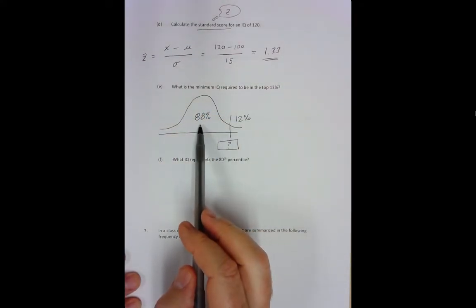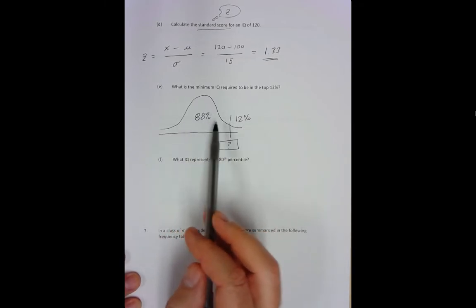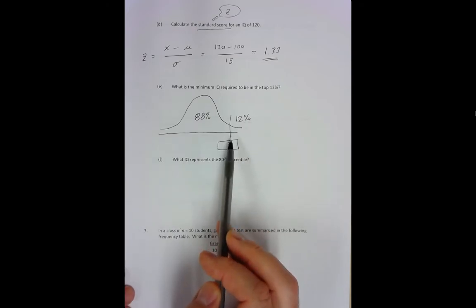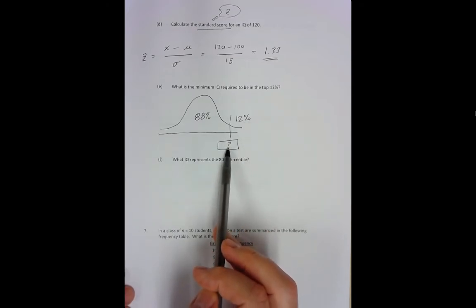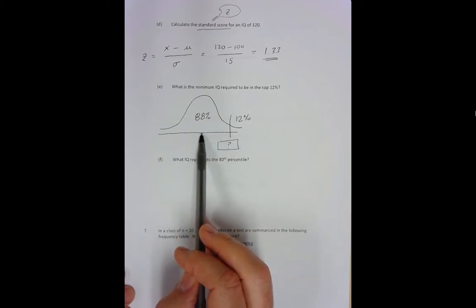When you divide this distribution into 2 or 3 or 4, whatever number of parts, the parts have to add up to 100% or 1, depending if you're looking at decimals or percentages. So what I need is an IQ score that has 88% of the distribution below it.